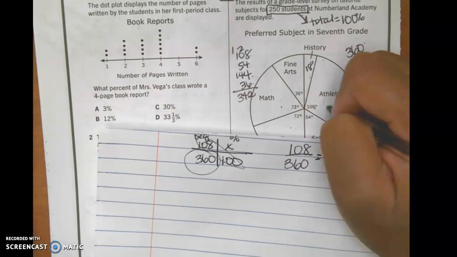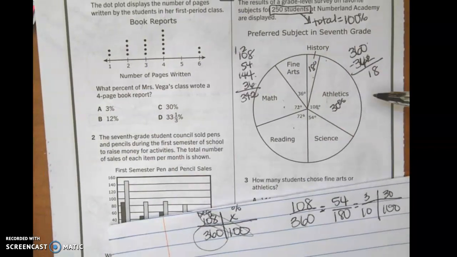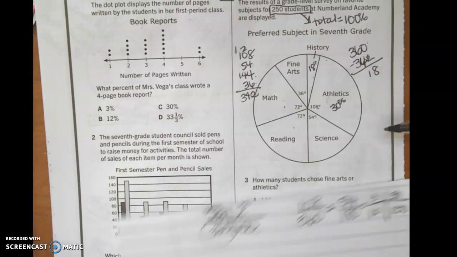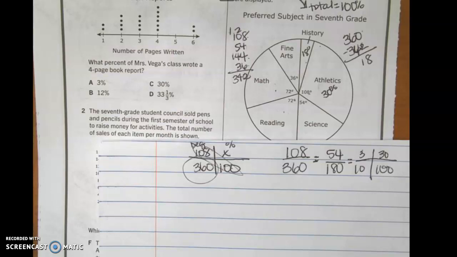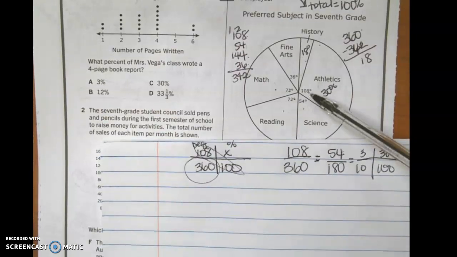30%. Good. And this piece looks like it's about a third. Stay focused. You should be writing this down because I'm writing this down. If you're not writing this down, that means you're smarter than me and you already know how to do this. 54 is half of what? 108.